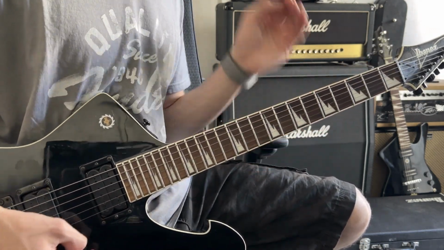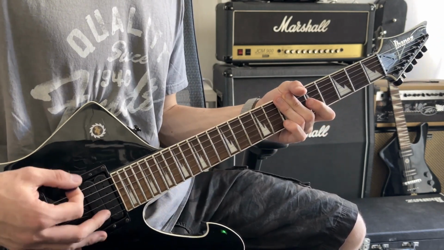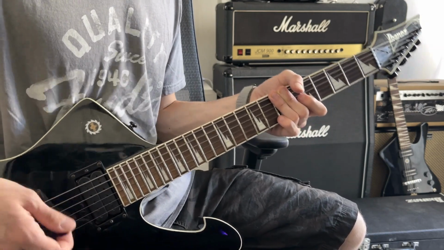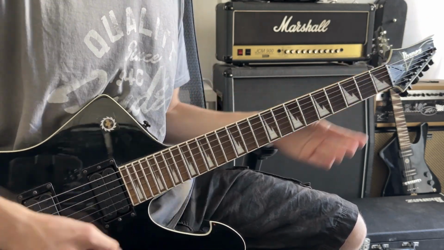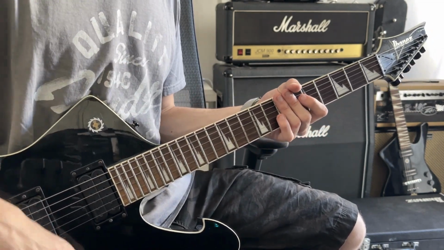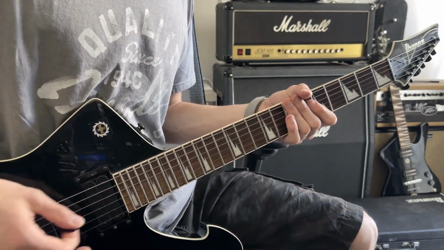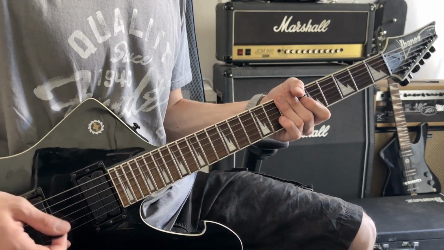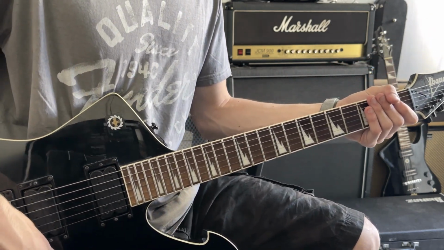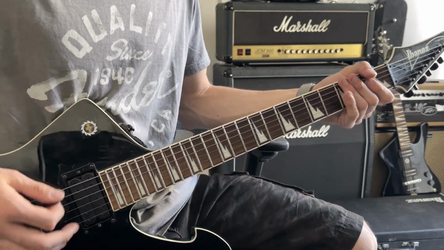Alright, but we close this one by sustaining a G power chord. Before we enter the bridge, alright, which is just 7th fret, 5th and 6th string. Slightly palm muted. Alright, and then we get to, well, the breakdown or whatever, the bridge, which goes a little something like this.